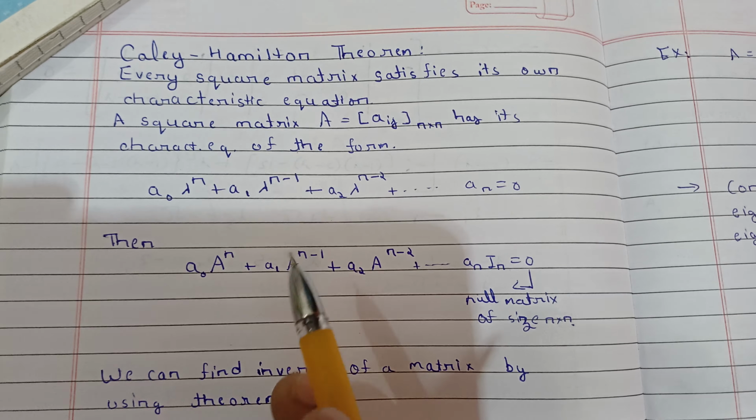Now you can apply the same method to this example and try to solve it at home. First find the characteristic equation, then in place of lambda put A, then multiply by A inverse, and then you can find A inverse in terms of A. So just remember this.